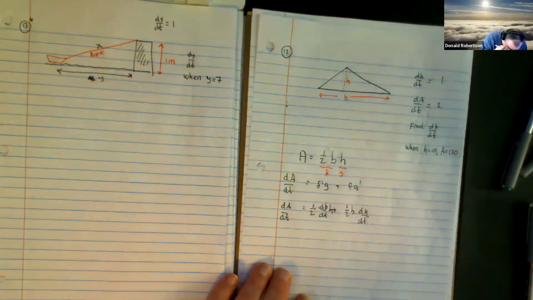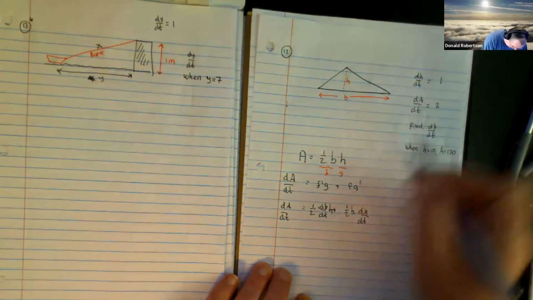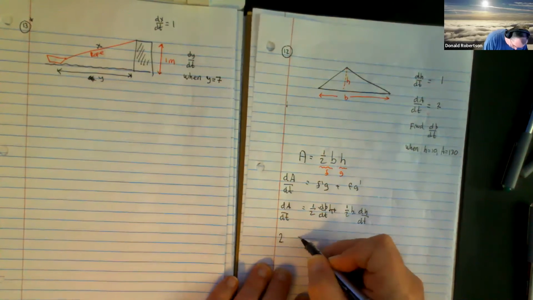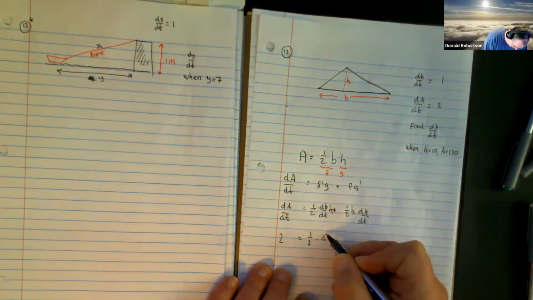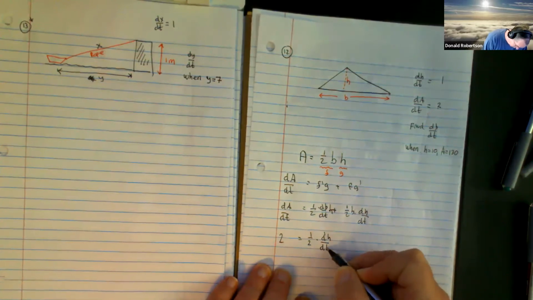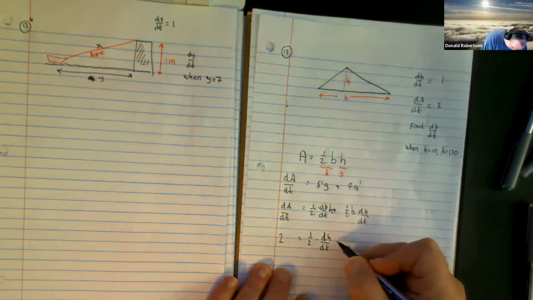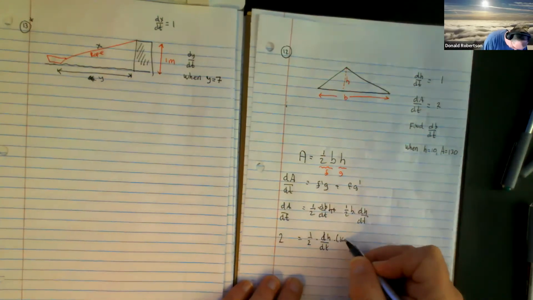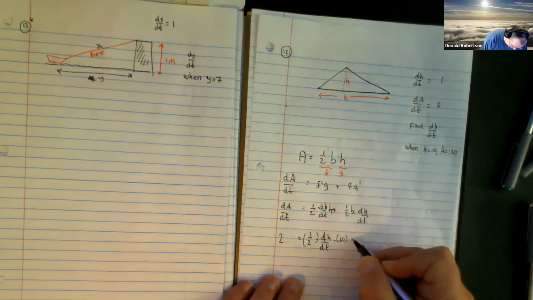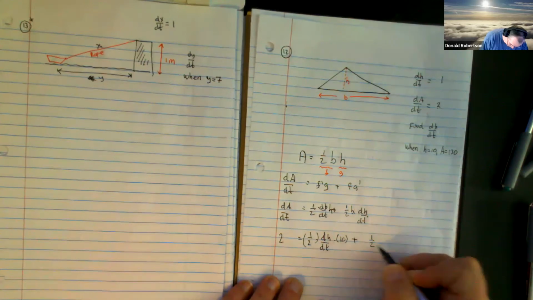Now I know that that guy is 2, so I'm putting in all the numbers I know. I have a half. I don't know what this is, but that's because I'm trying to find its value. I know h is 10, plus I know 1/2.